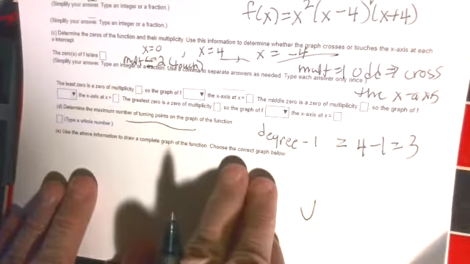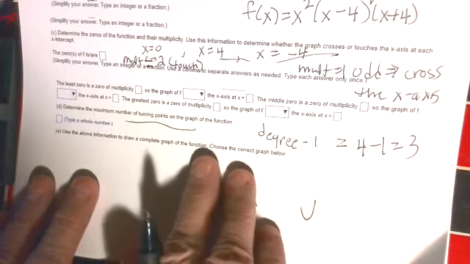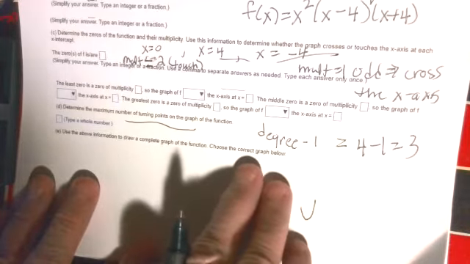Then it says to use the above information to draw a graph of the function, and you'll have to choose the correct graph. But back from when we had to graph by hand, back in the olden days, we know some things. We know it opens up at the ends.